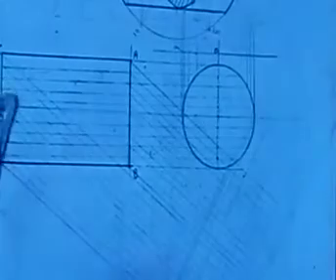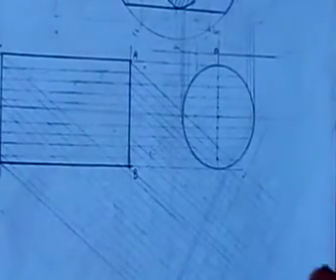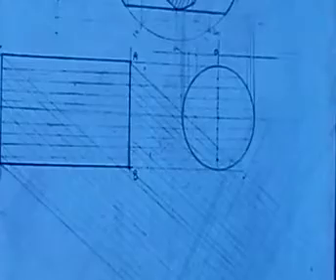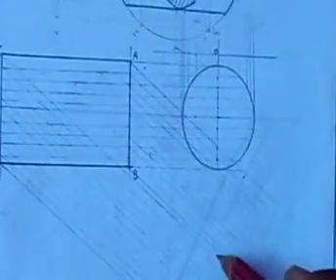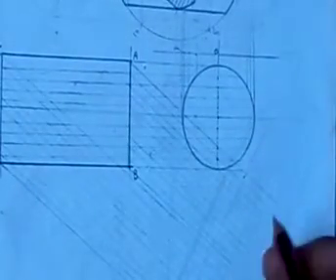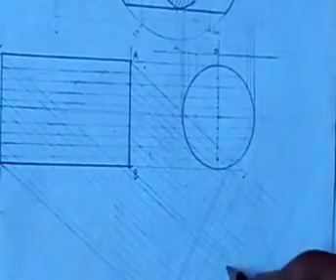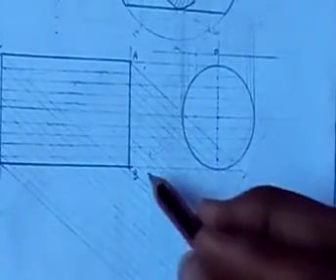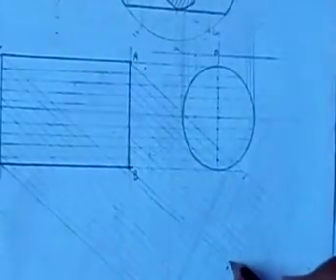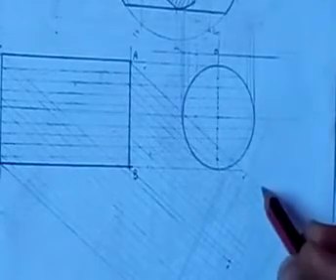So the next step is for me to draw the part of the curve. So now the curve spans from here to here. The curve on this side spans from here to here. So I'll draw a curve here. And then I'll also draw a curve spanning from this point to this top here.